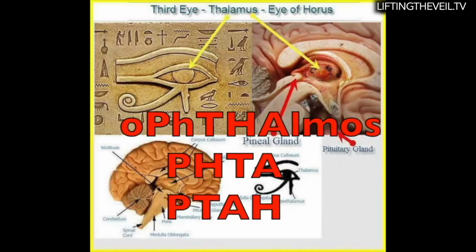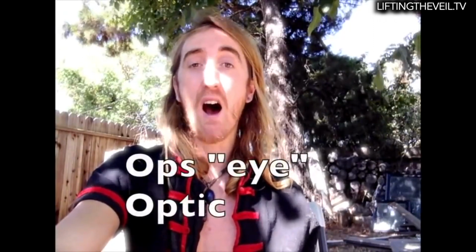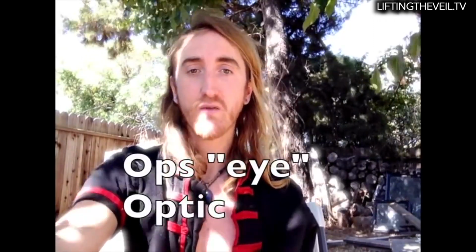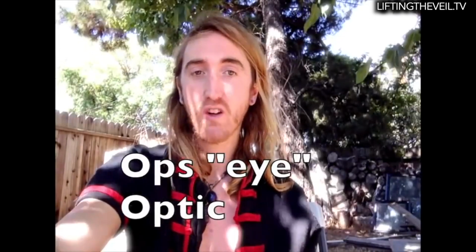The word ophthalmos, secularly described as being from the root words ops, meaning eye, see optic, and a form related to thalamus, meaning inner room or chamber, or in other words, the third ventricle, the innermost chamber, the Holy of Holies. So ophthalmos, meaning eye, is a compound word composed of eye and thalamus, meaning inner room, chamber of the inner eye.